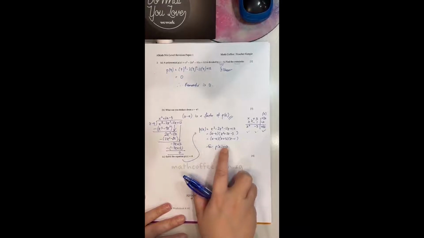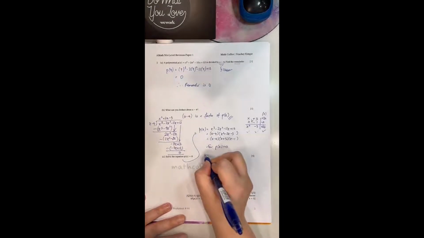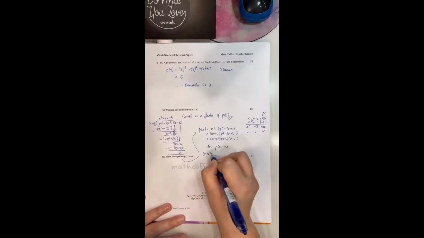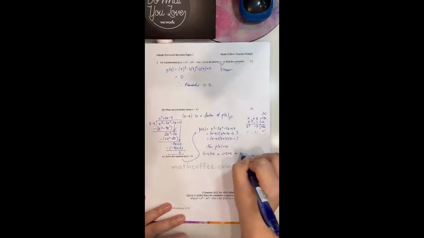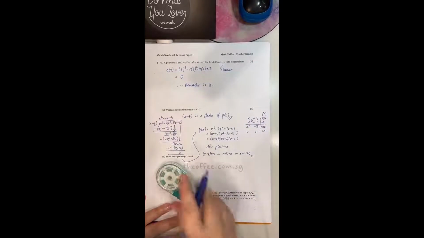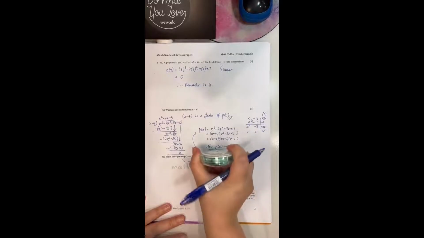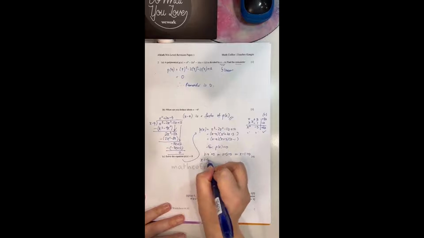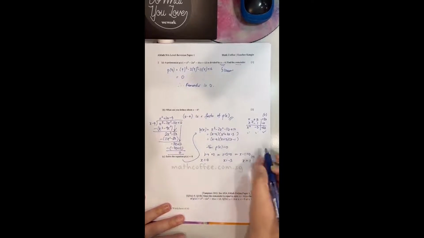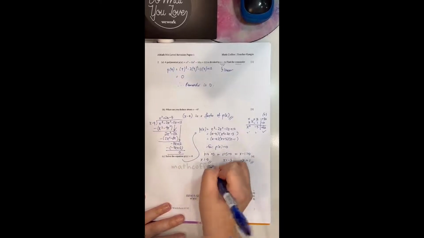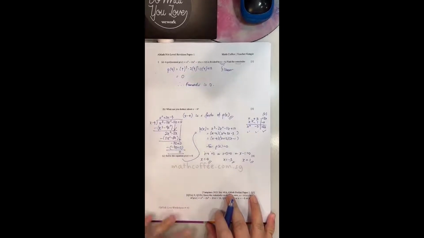So you say p(x) equals to 0. So in this case means x minus 4 equals to 0, or x plus 3 equals to 0, or x minus 1 equals to 0. Okay, I don't need the bracket here. So then I will have x equals to 4, x equals to negative 3, x equals to 1. So this is my 3 solutions.